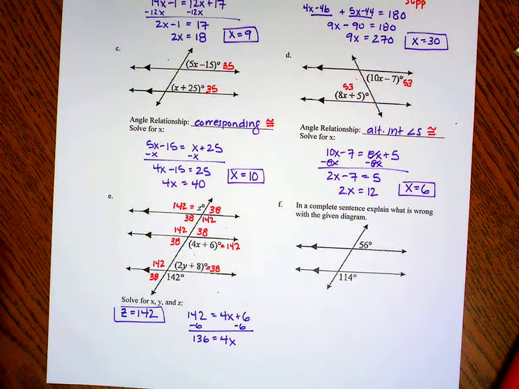Let's see if I can get this calculator to turn on. Well, that's poor timing. Woo, 1 second, guys.